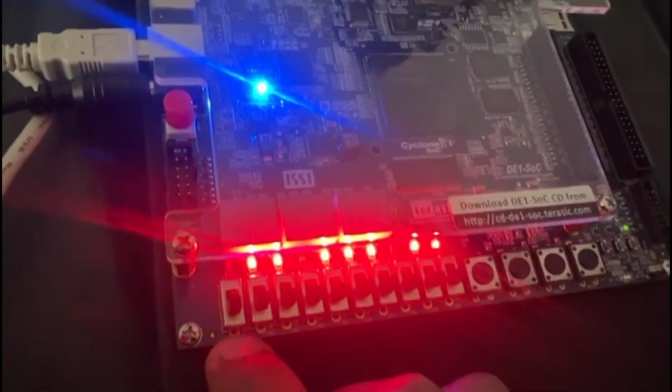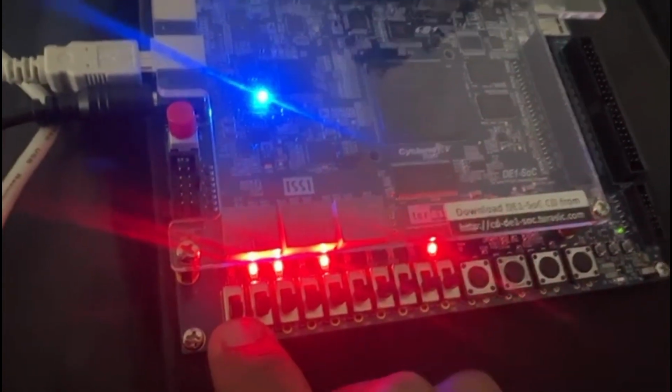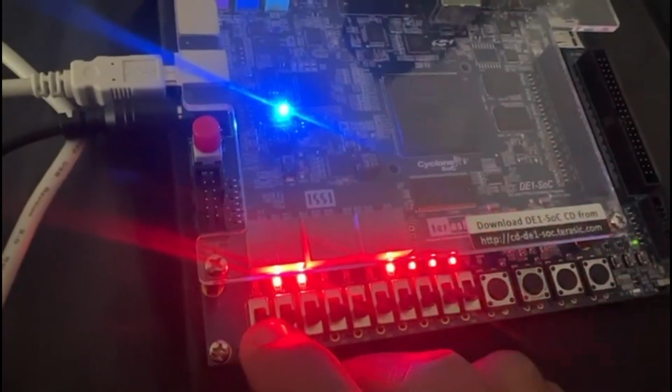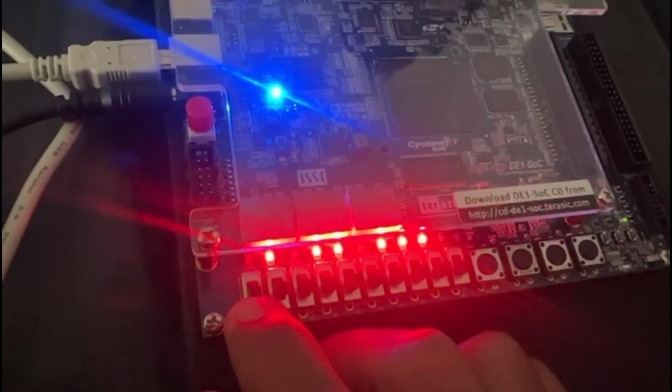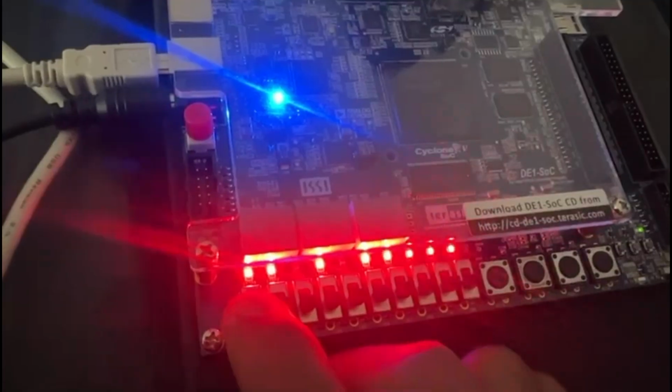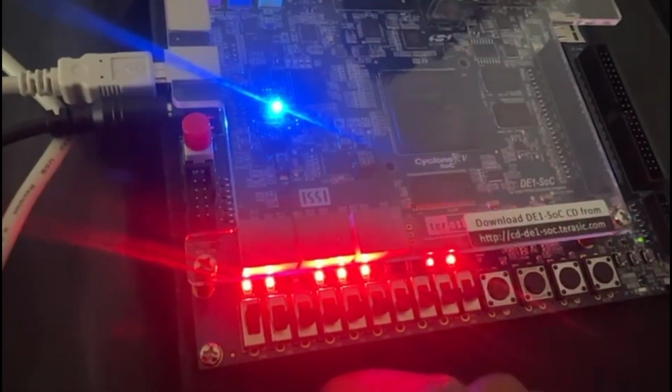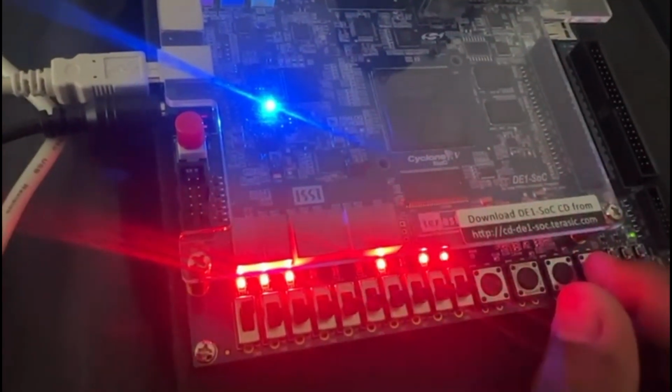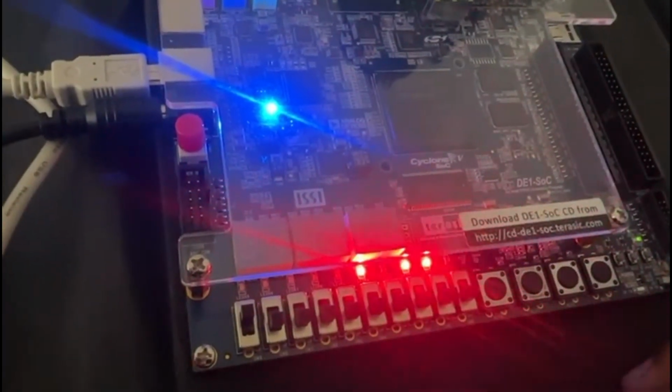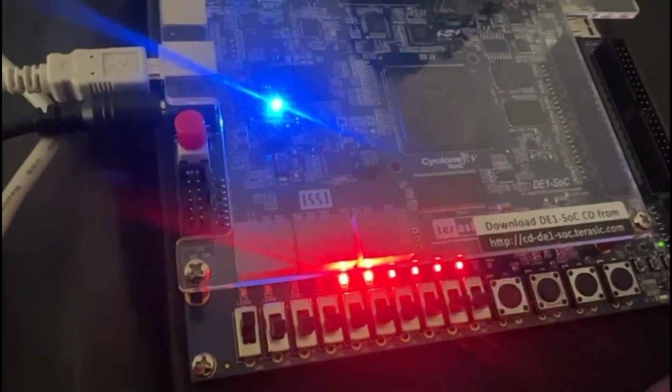This will take a lot of time to go to 0, so we'll put the direction button towards up counting. I've changed this, so we'll click on the reset. You can just look at this, it's counting from 0.